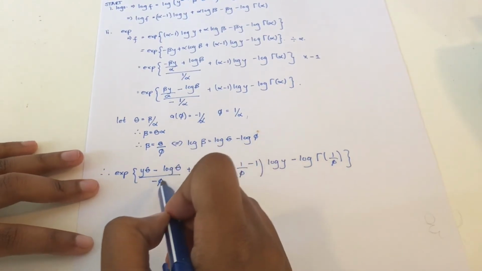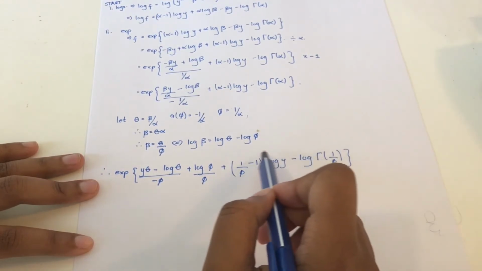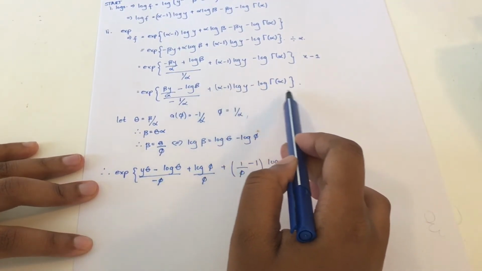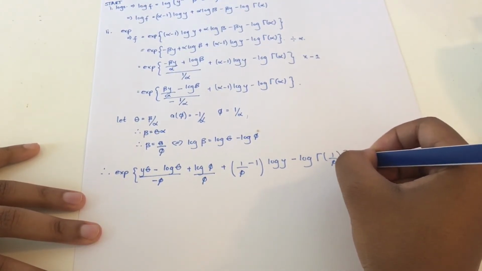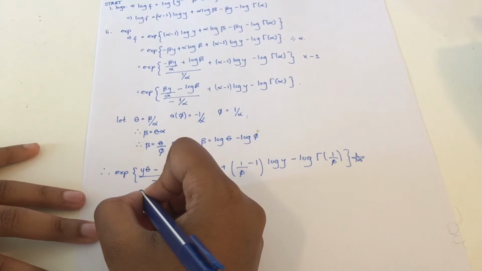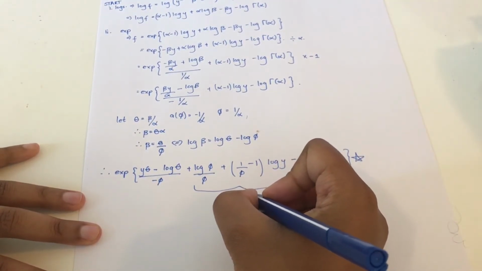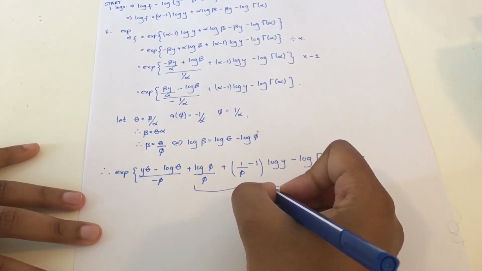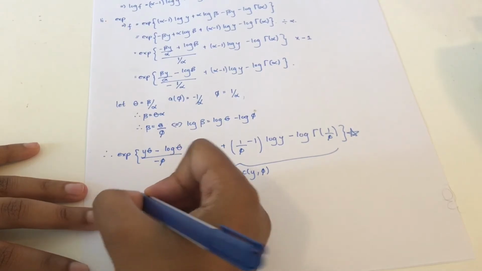Notice that we are substituting a lot of things for the other because we are trying to write the function in terms of phi, and that's the expression that we get. And that is a constant, and we have rewritten it officially as the exponential family.